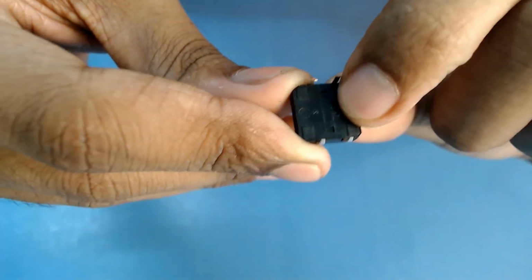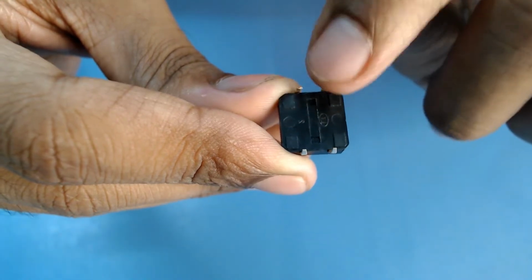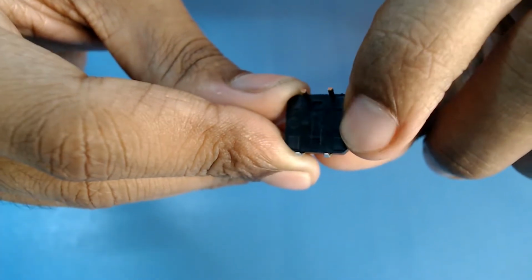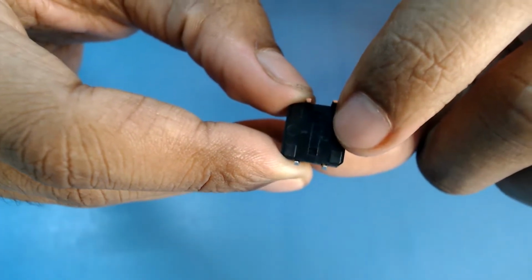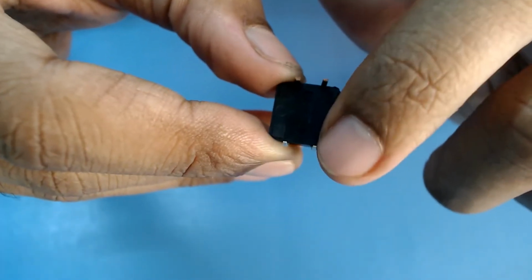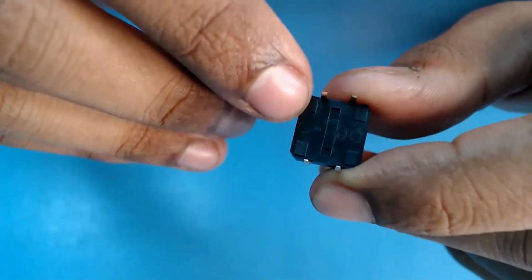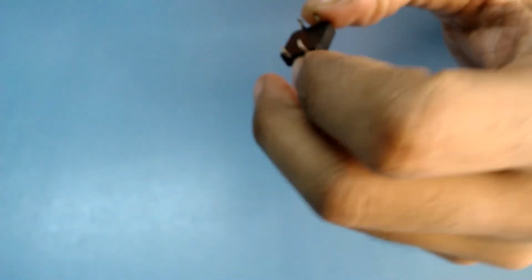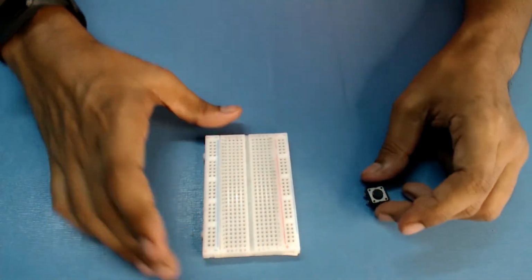But when I press the key, these 2 pins, 1 and 2, get connected. Same for downward, 3 and 4 will be connected when I press it. By default, 1 and 4 are connected vertically, and this one also. We will understand it better by using a breadboard, by performing an actual working circuit.